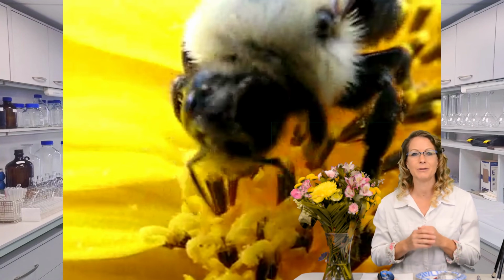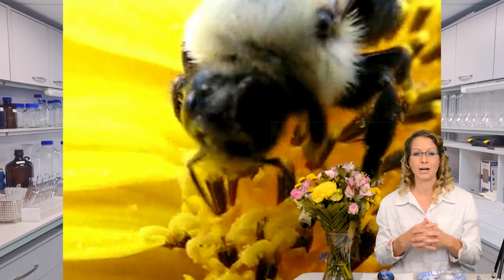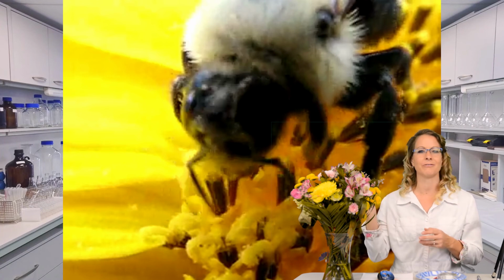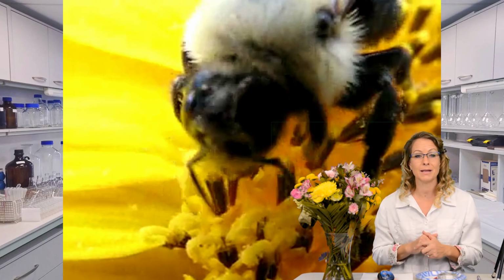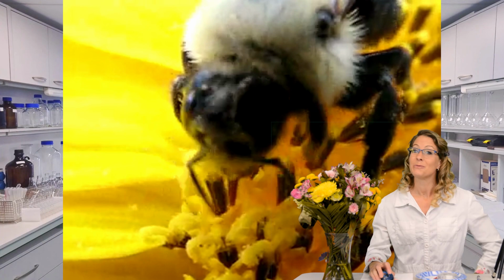You can see on this bee right here that it also has pollen on it. Probably not from this plant, maybe a different flower, but hopefully it'll get some pollen from this plant onto it and go to another similar plant to be able to make baby plants. Pretty fascinating.